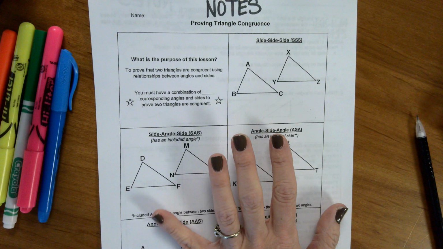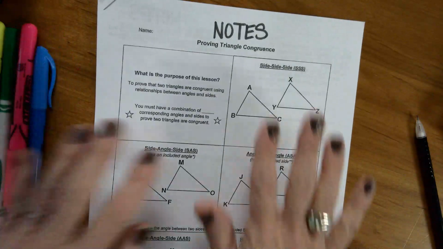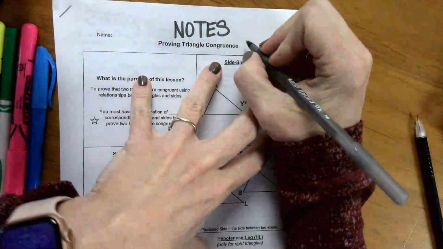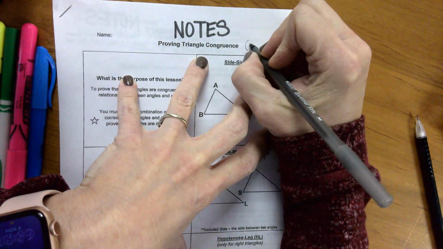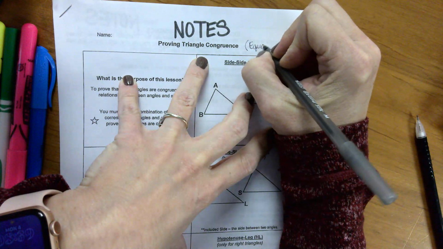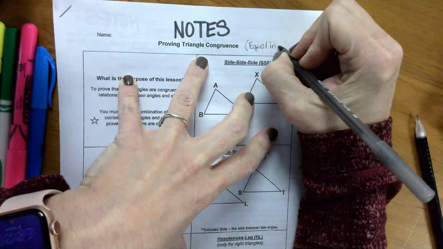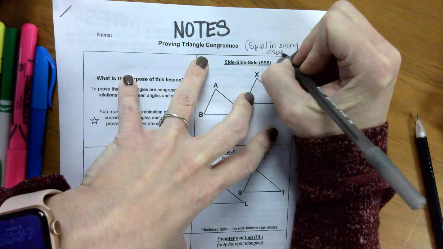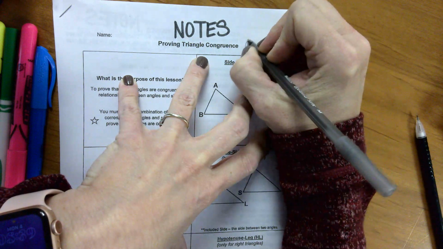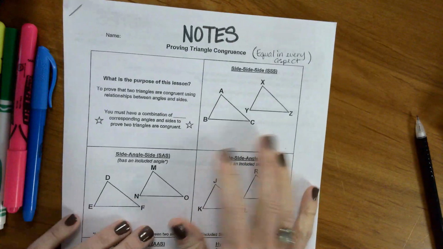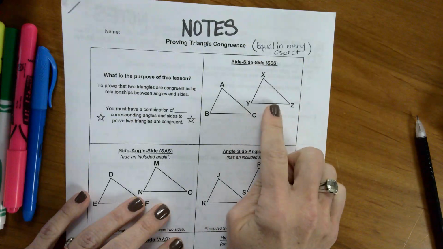Okay, so today we're going to talk about proving triangle congruence. Now what that means is that we are proving that triangles are equal in every aspect. All of the sides are equal, all of the angle measures are equal, but the letters are not the same.